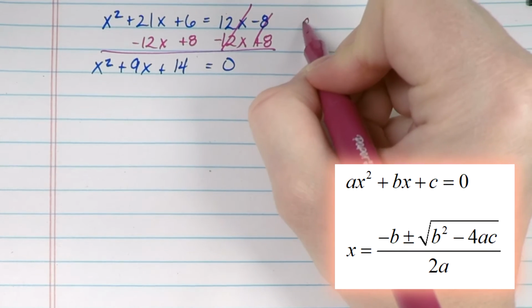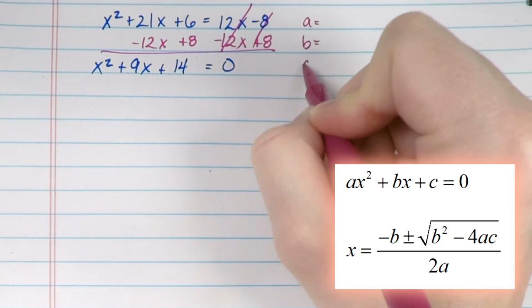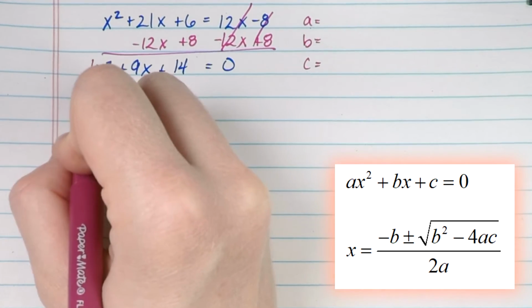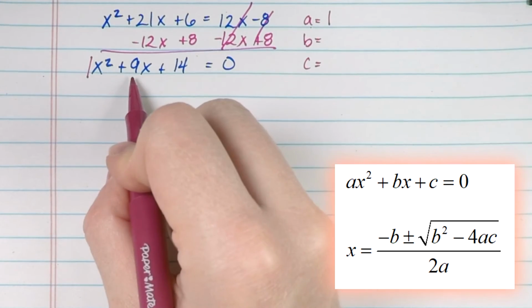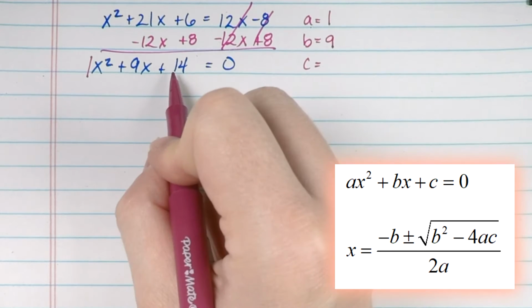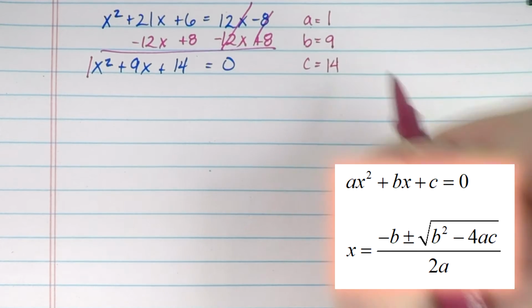So I'm going to list out my values for a, b, and c that I'm going to be plugging into the formula. a is my coefficient of x squared, which is 1. b is the coefficient of x, which is positive 9. And then my constant c is positive 14.